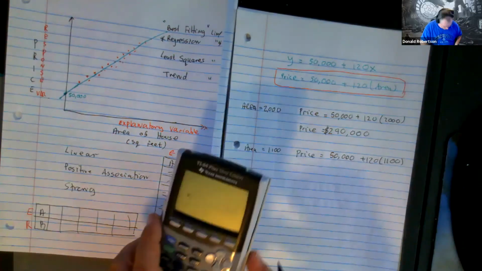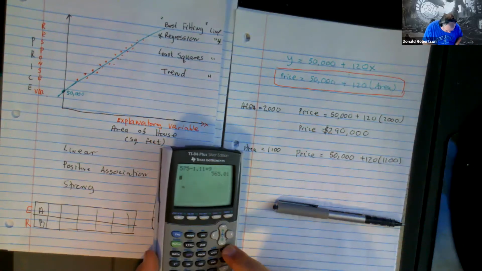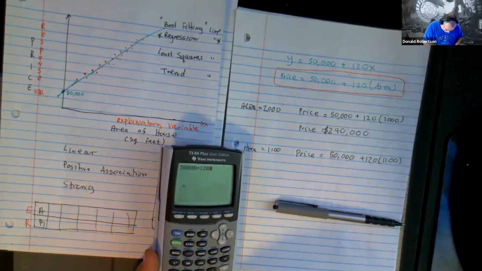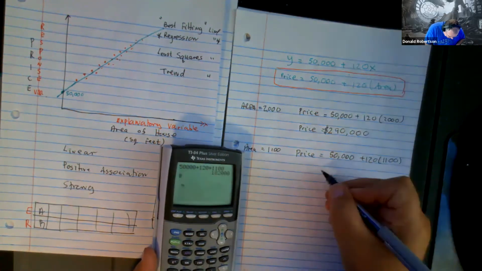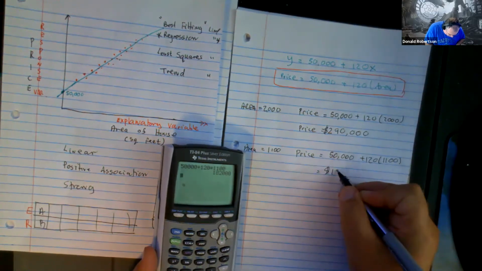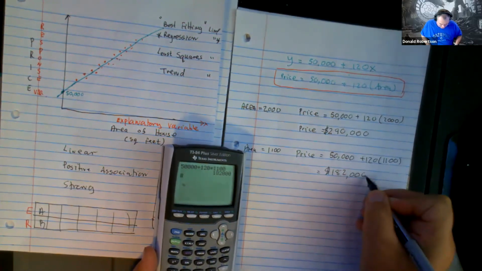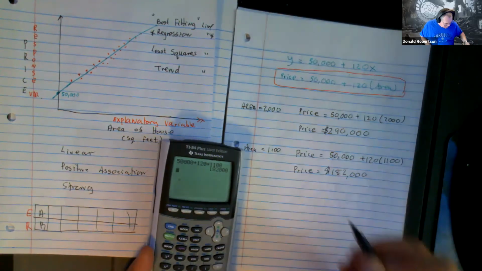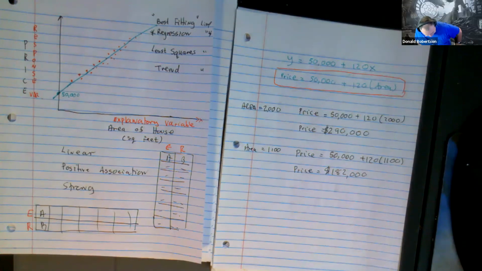So I'd go to my calculator and I'd do 50,000 plus 120 times 1100. And the answer I get is it would still cost me about 182,000 to buy it. Are we comfortable then that I could predict the price of any reasonably sized house using that formula? In whatever area this is, right? You know, if you did Bainbridge Island, things would change, right?